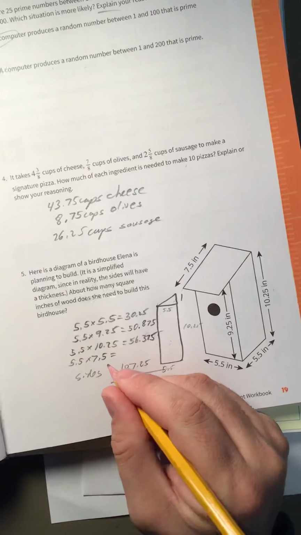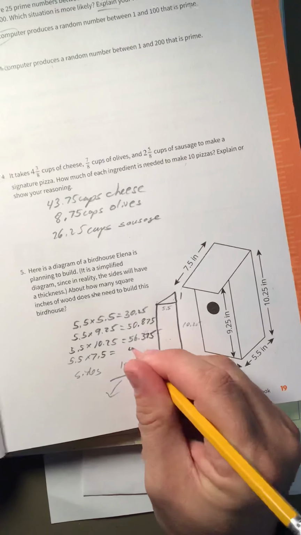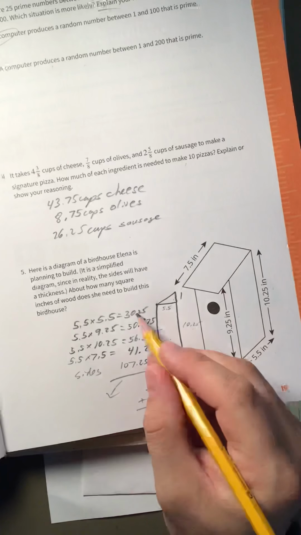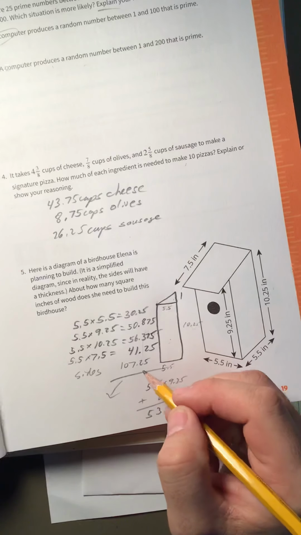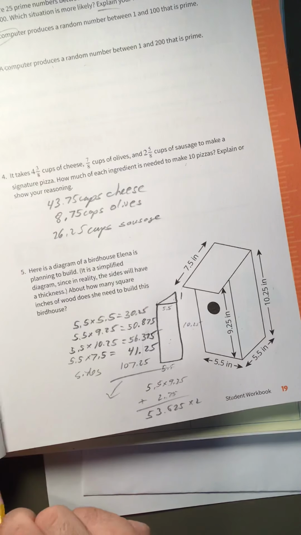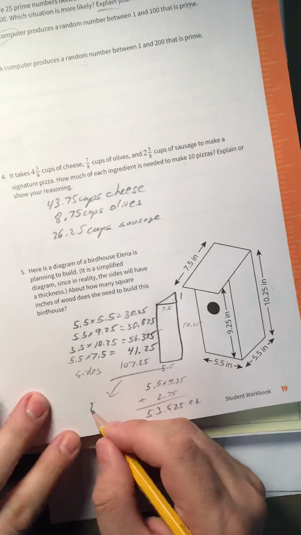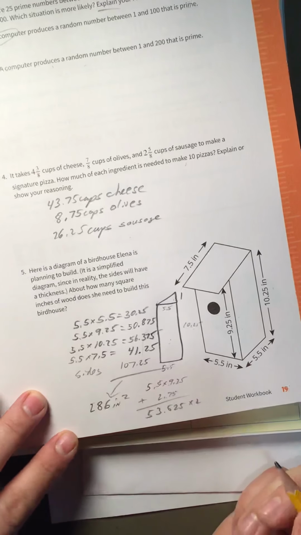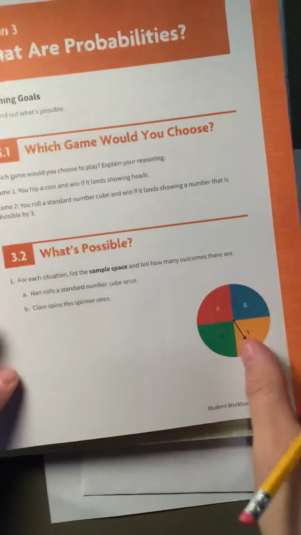And 5.5 times 7.5 is 41.25. Okay, now I add all these numbers together, and it comes out really nice. I get an even 286 square inches.